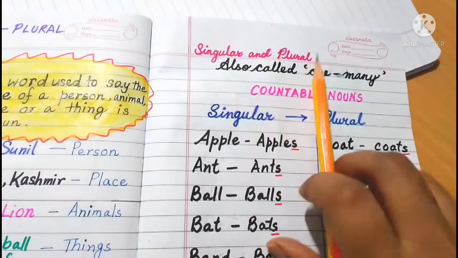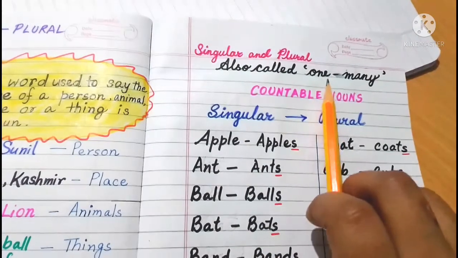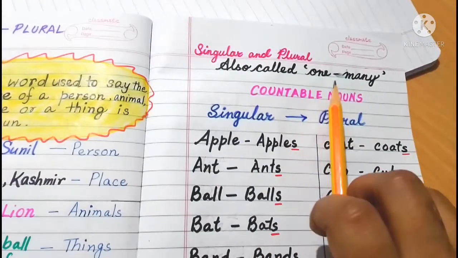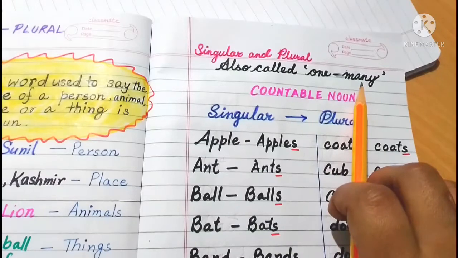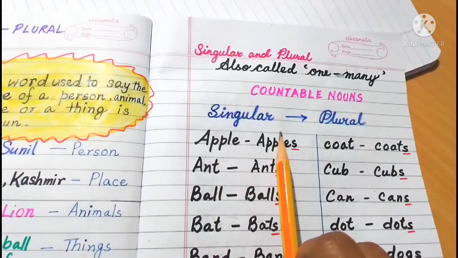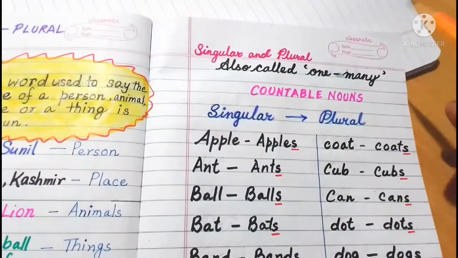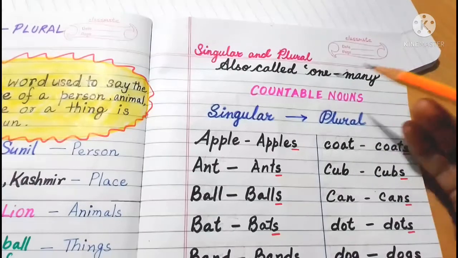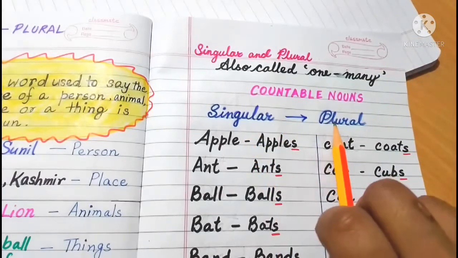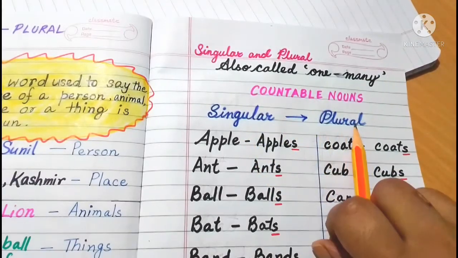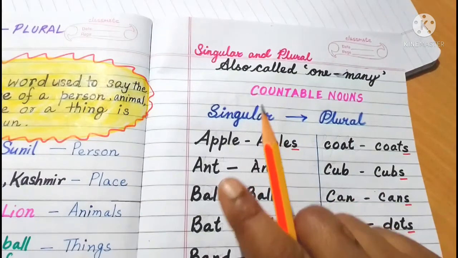Singular and plural are often called one and many. So one to many conversions, like one apple, 2 apples, many apples, 10 apples, 100 apples. So singular to plural. Plural means more than one and singular means only one.